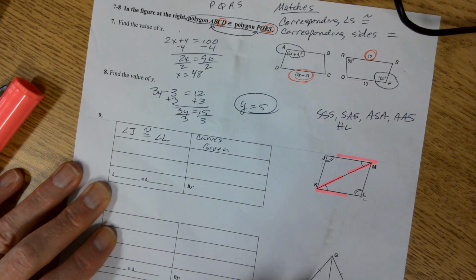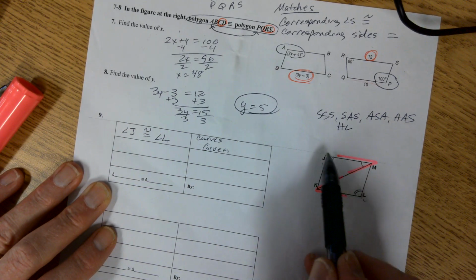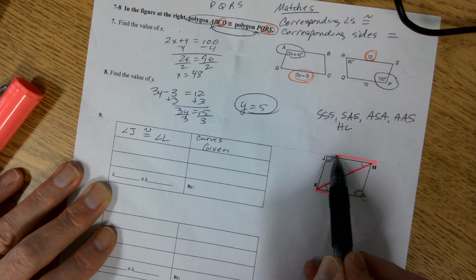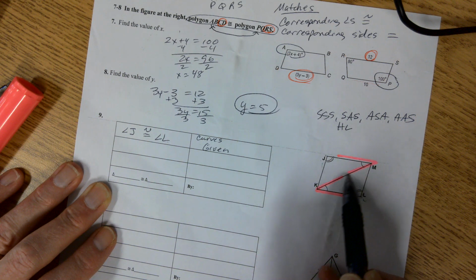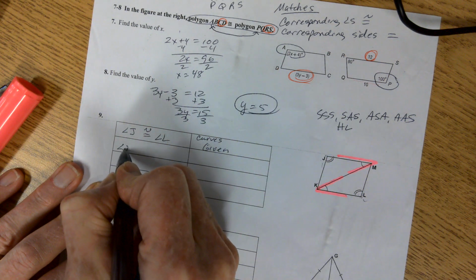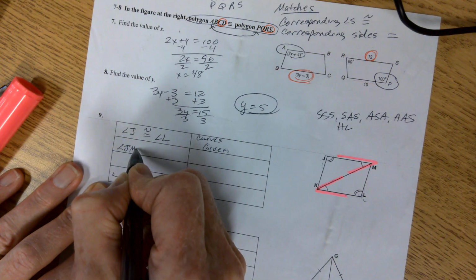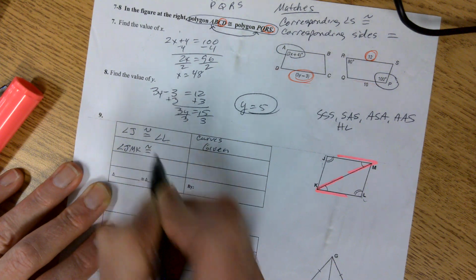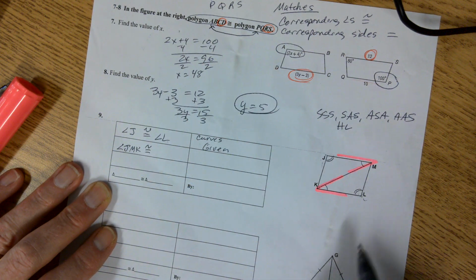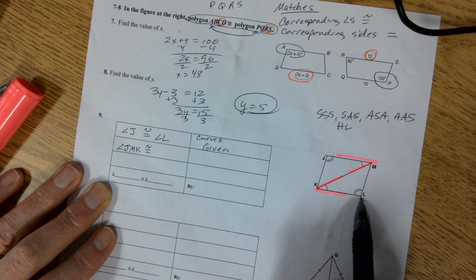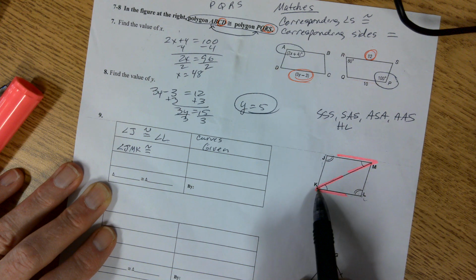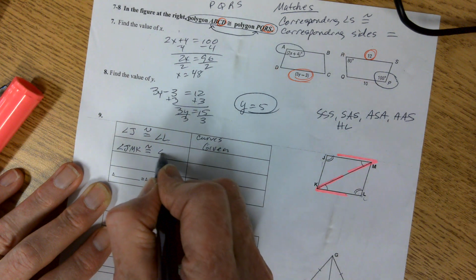It's either one letter or three letters. So I'm going to start here. Angle JMK is congruent to, has the same measurement as, angle LKM.